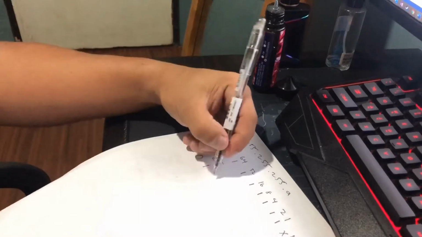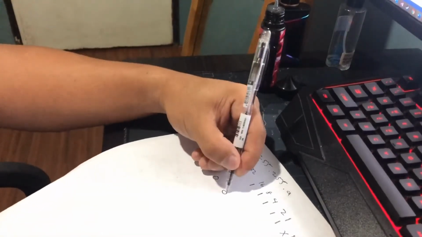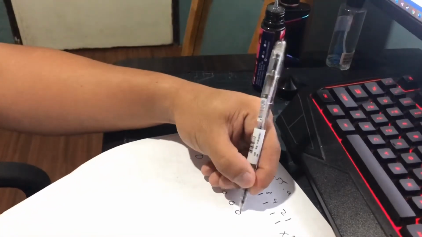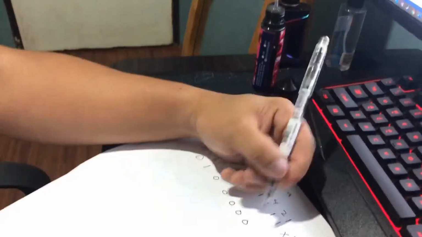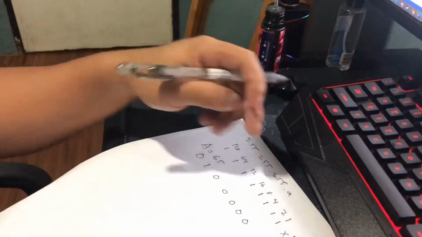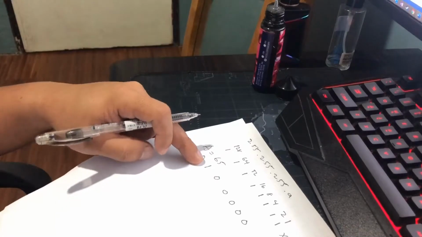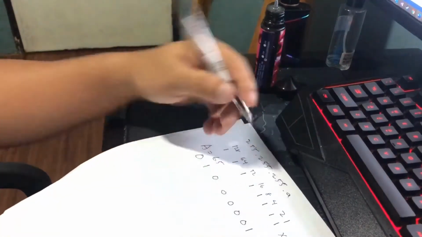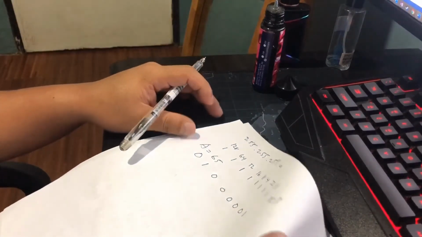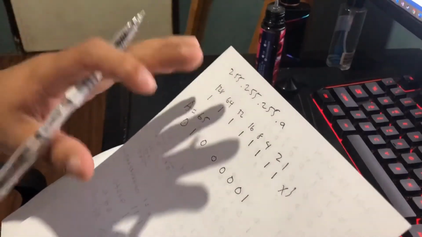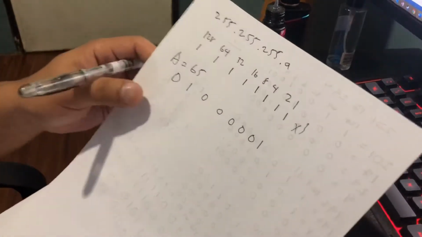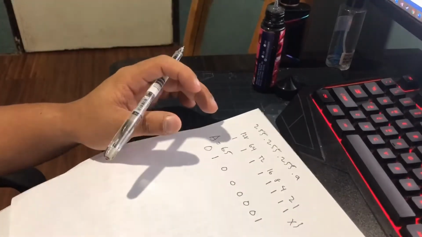And we're gonna put zeros on all of them until 1 minus 1, because we have a remainder of 1. Okay. So the binary of the subnet mask is all 1s. You have to repeat it 3 times. And for A, it's 0, 1, 0, 0, 0, 0, 0, 1.